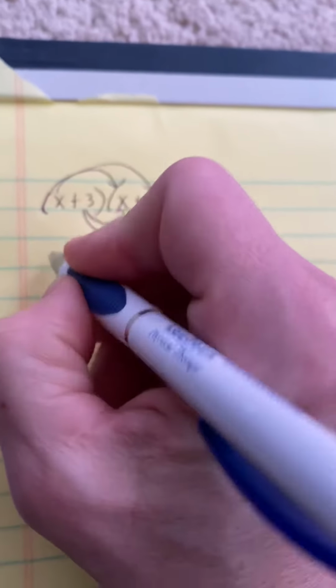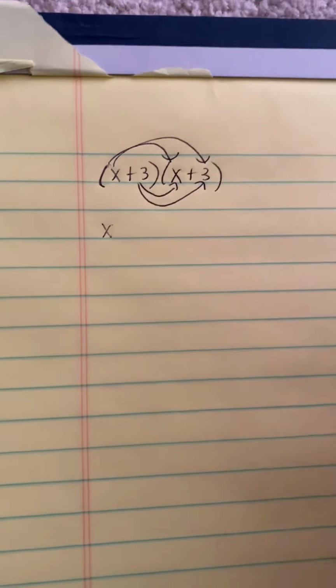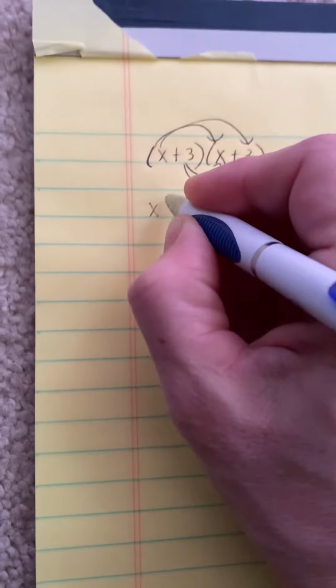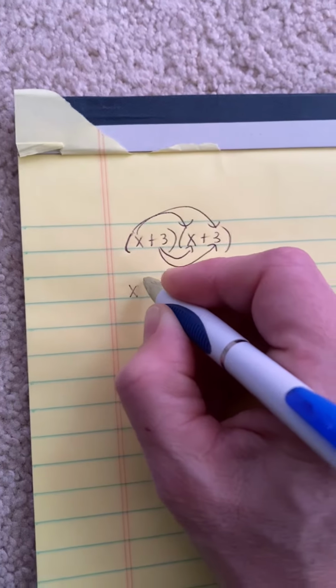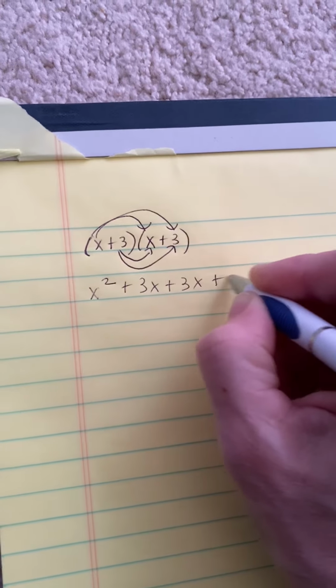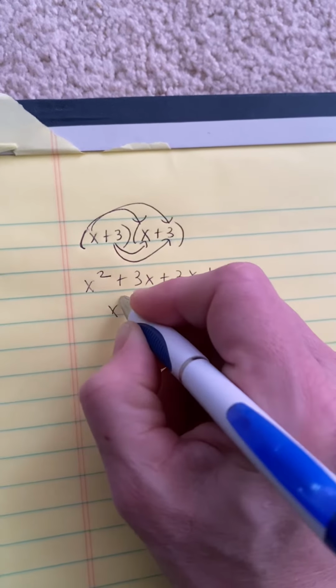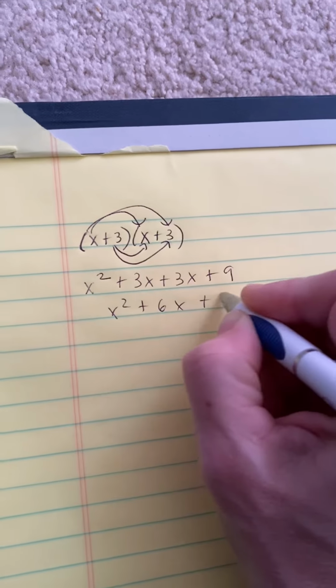When you do that, you'll get x... shoot, can you see what I'm doing? This is my first attempt, so it might not be a great video. So x squared plus 3x plus another 3x plus 9. So what happens here is you get two 3x's. So this becomes x squared plus 6x plus 9.